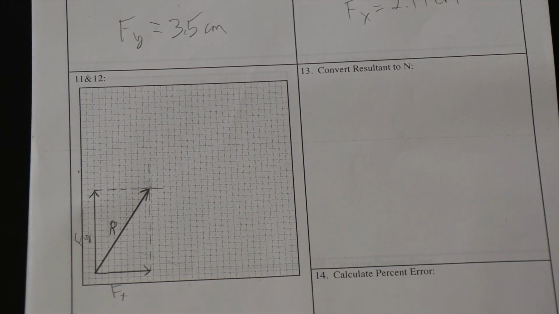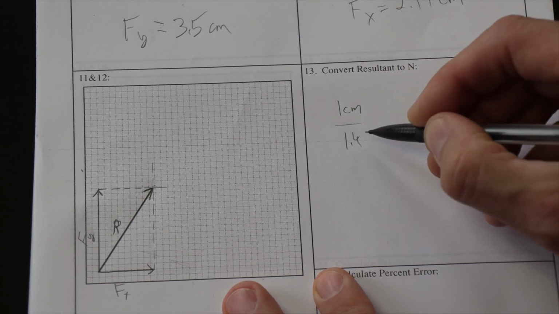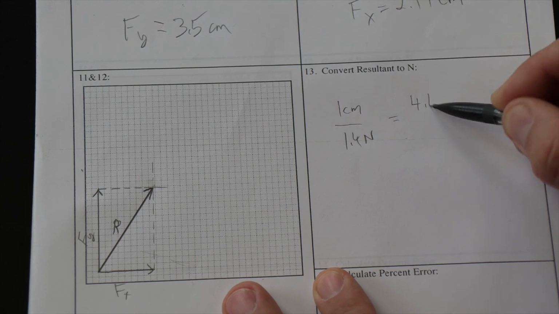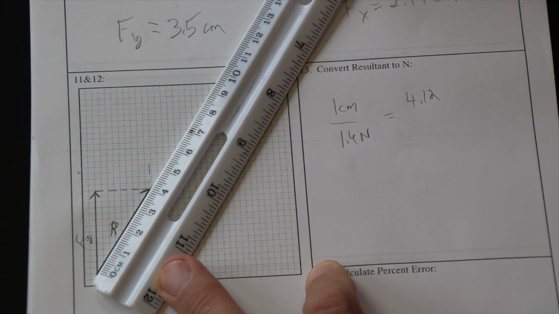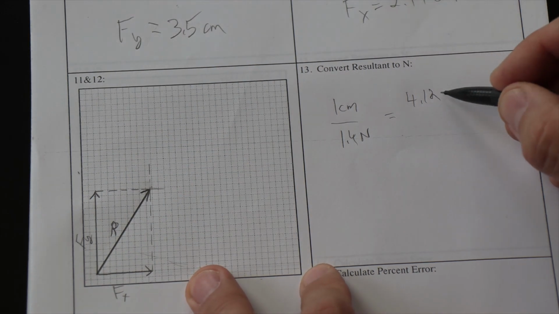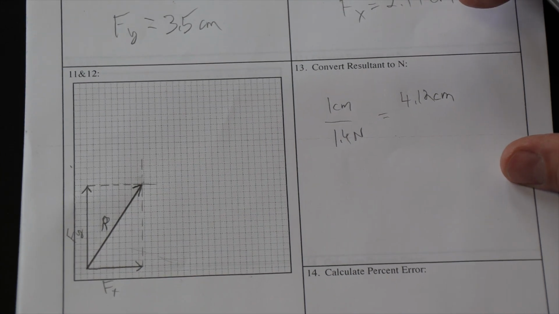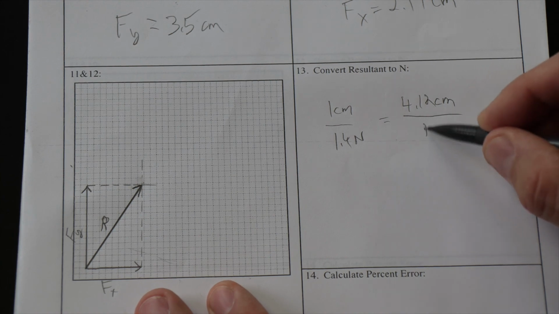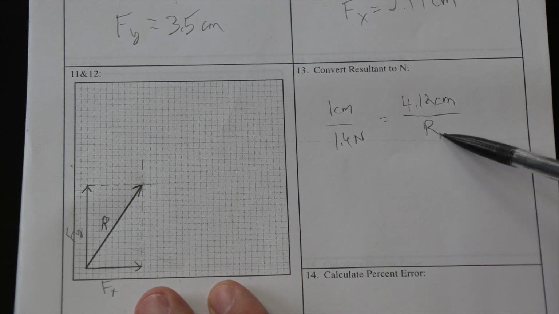Now I'm going to use my same ratio, 1 centimeter to 1.4 newtons equals 4.12 centimeters over how many newtons? I'm going to label that R because I don't know the newtons, right? I know how many centimeters, but I want to know how many newtons now.